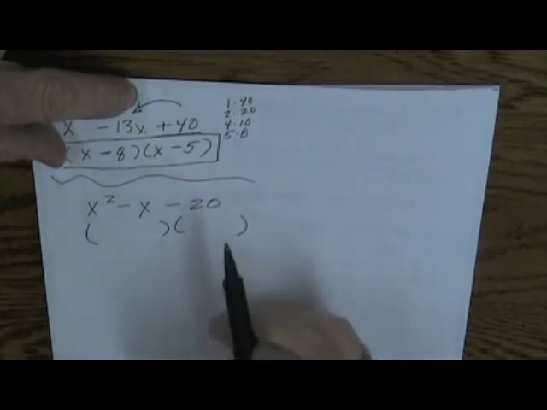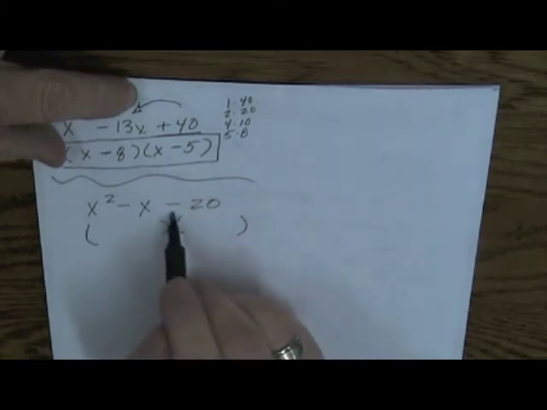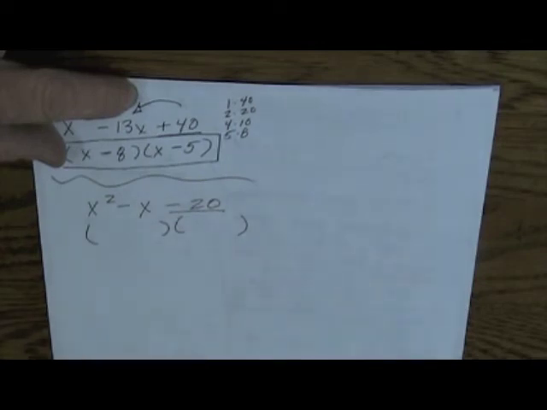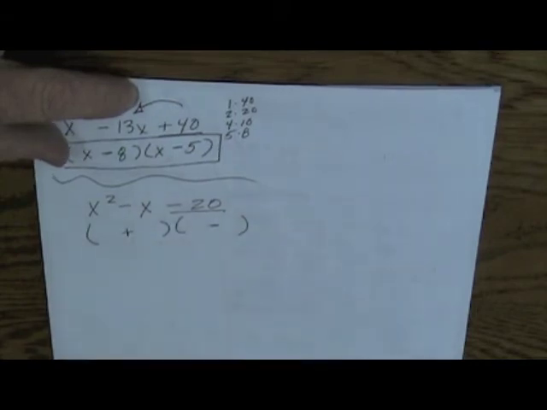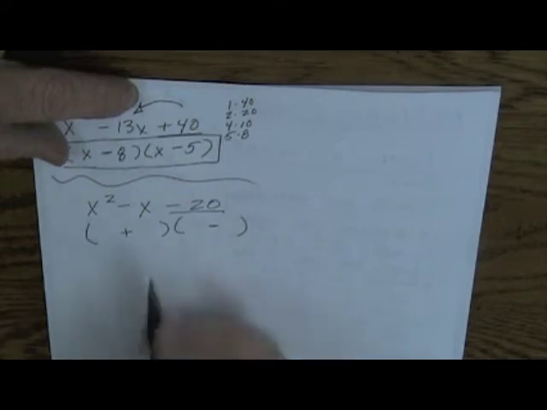You're going to determine the signs by looking at C, this thing right here. One's positive and one's negative. To get a negative last term in a trinomial, one of these has to be positive and one of these has to be negative. And you don't have to look inside to B. If the signs are mixed, you can put them right away.